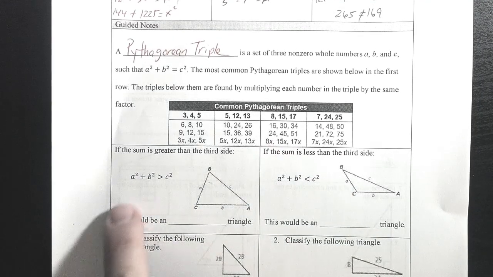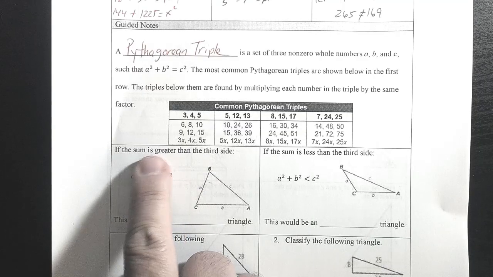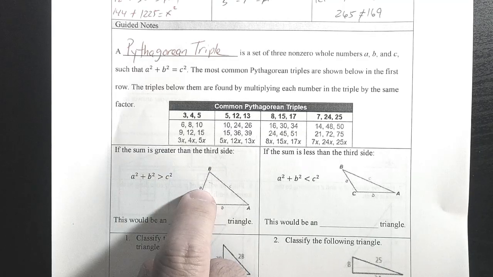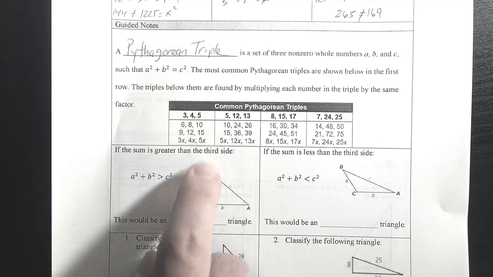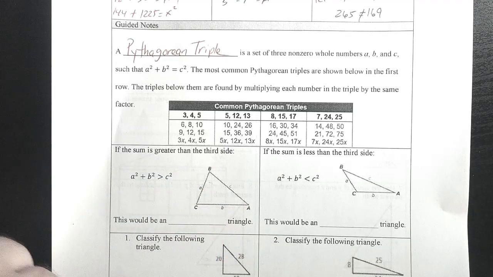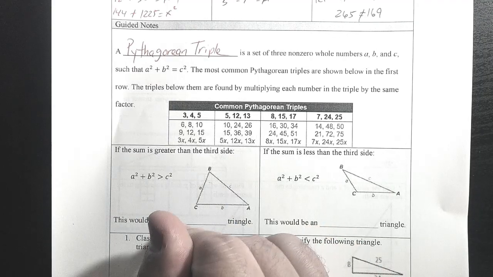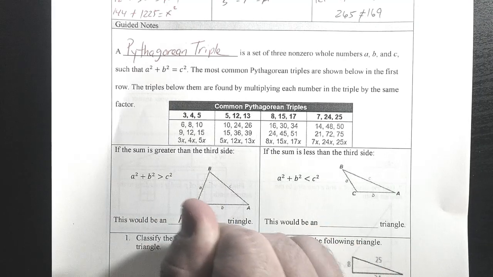All right, underneath. So if the sum is greater than the third side, so if you're a squared and b squared, the longer these guys are, the smaller this angle becomes. So if a squared and b squared are greater than c squared, then you have an acute triangle.